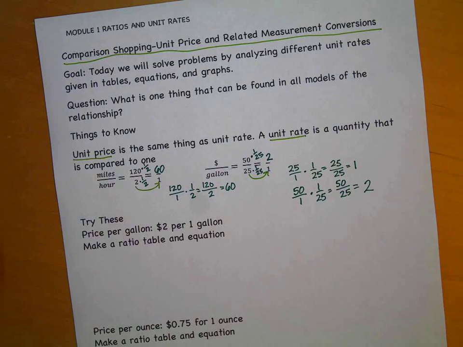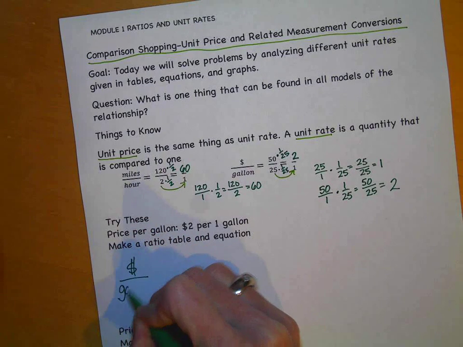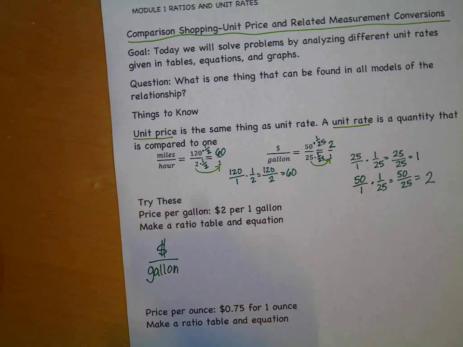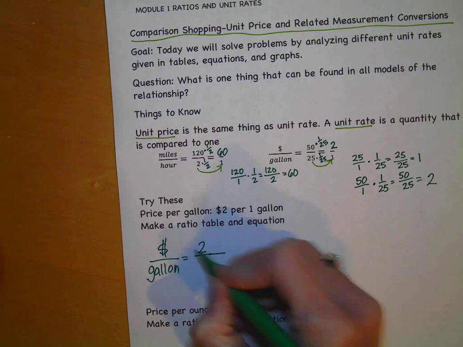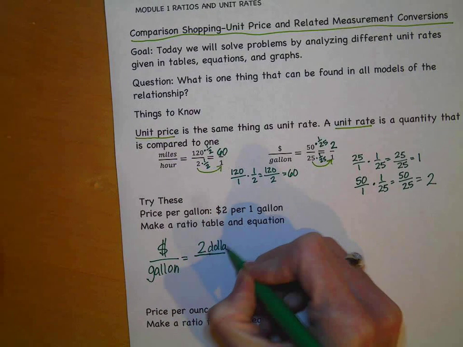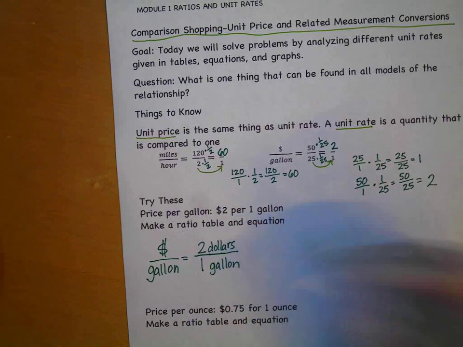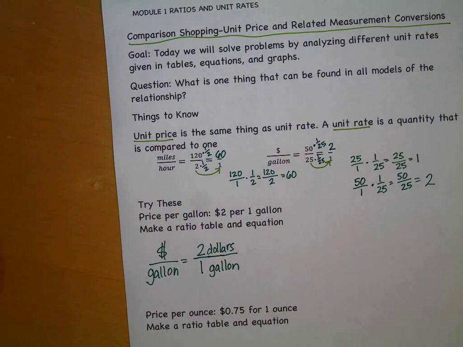Okay, now it's your turn to try finding the price per gallon and making a ratio table and then an equation. So our rate is dollars per gallon. Everybody needs to write down your rate labels. It says that when you have $2, then you can buy 1 gallon. Does everybody see how that's the rate? And it happens to be the unit rate because it's per 1.